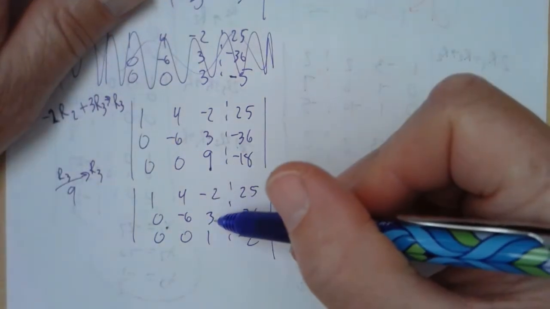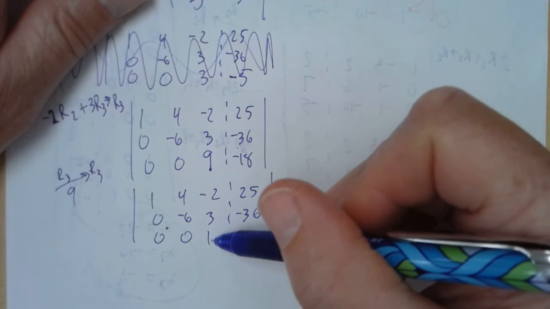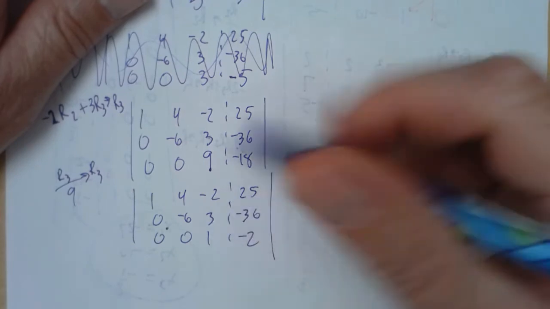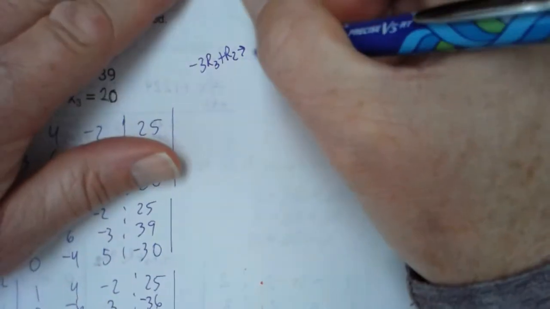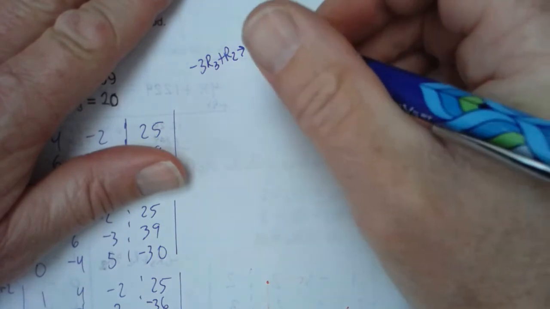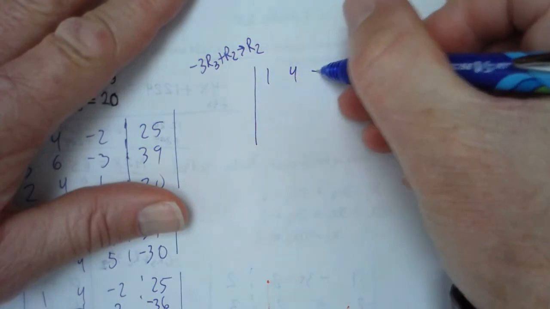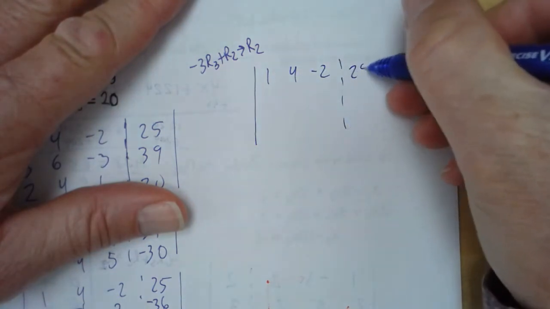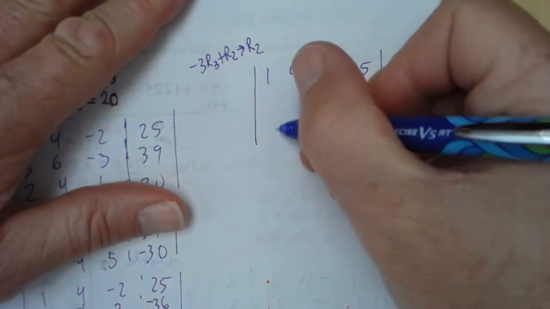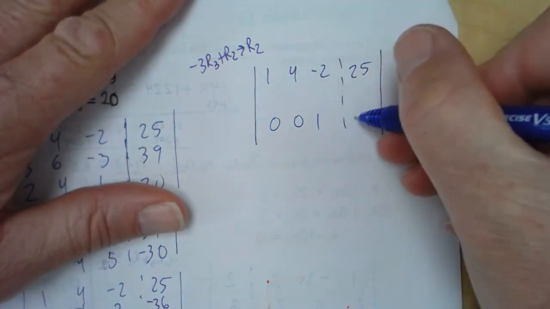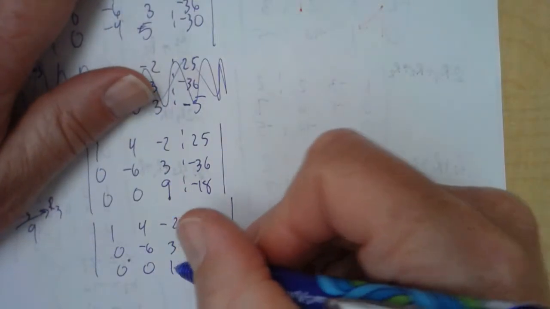Now, this needs to be a 0 here. So I'm going to multiply negative 3 times this plus that. So negative 3 times row 3 plus row 2. Put the answer into row 2. So I'm not changing row 1, 1, 4, negative 2, 25. I'm not changing row 3 because it's done. Changing row 2. So negative 3 times this would be negative 3 plus that would be the 0 here.